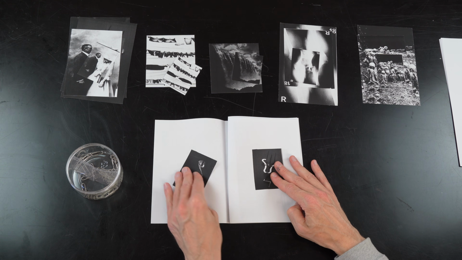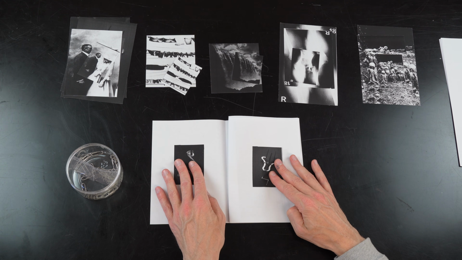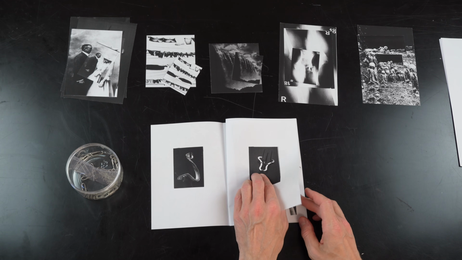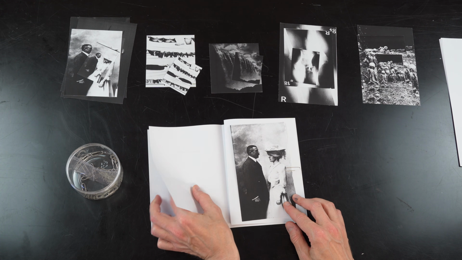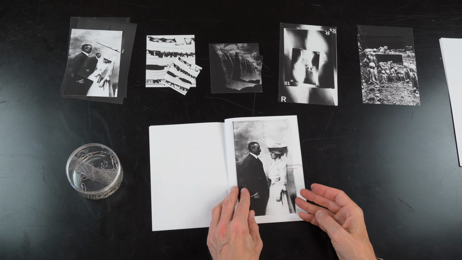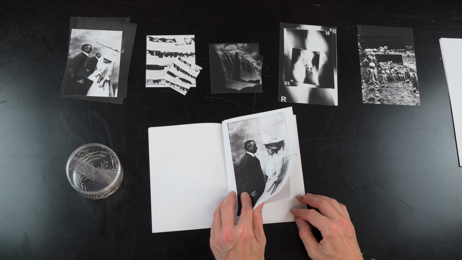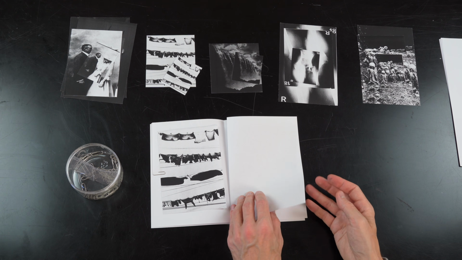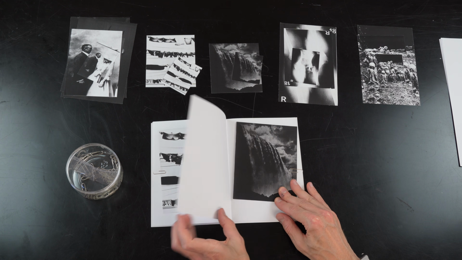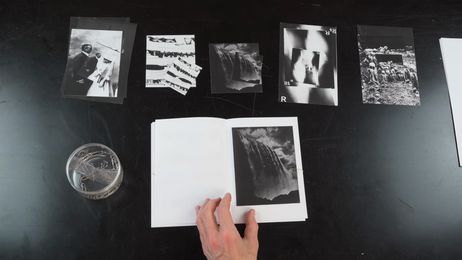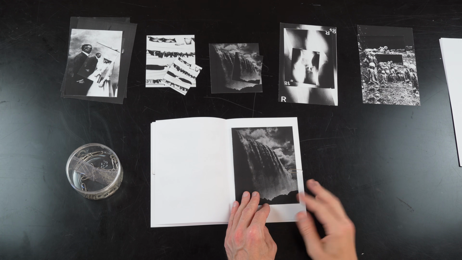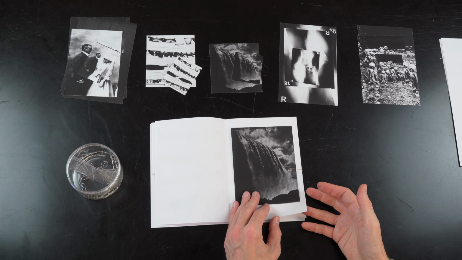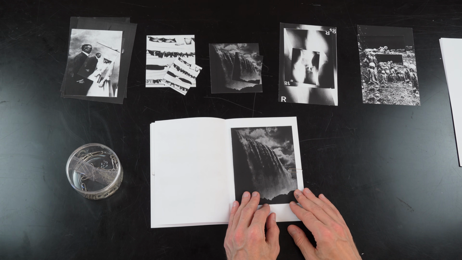So this is my first one. Then I go to the second, next one. And then I have this. I think I like it, but then the question is what's gonna happen on the next pages.